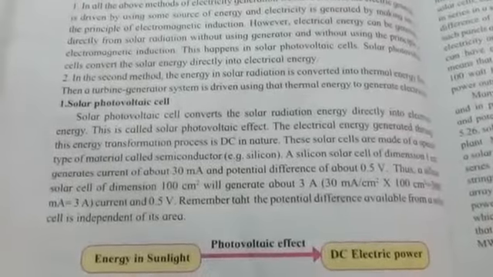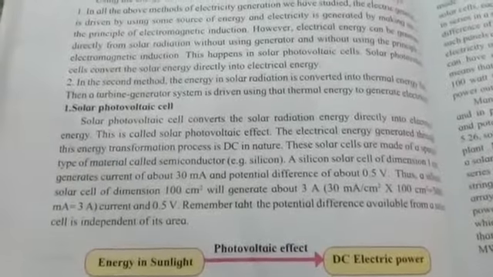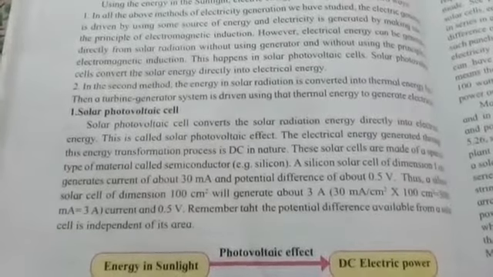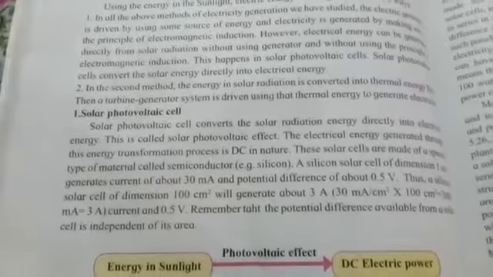But in a photovoltaic cell, the electrical energy that is generated, and the entire process, is DC in nature, that is direct current.